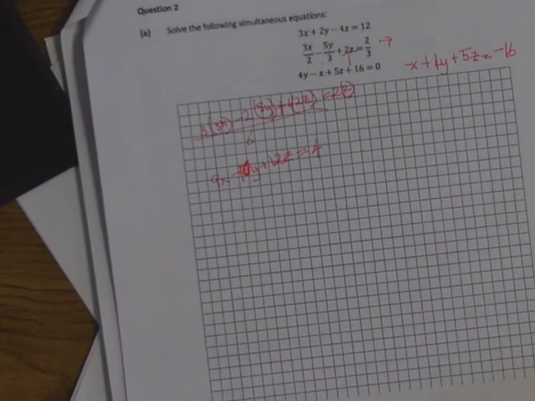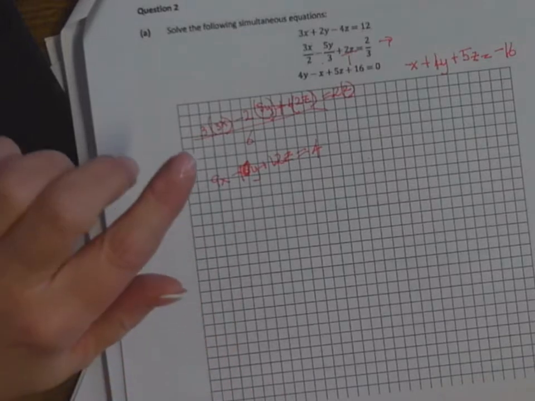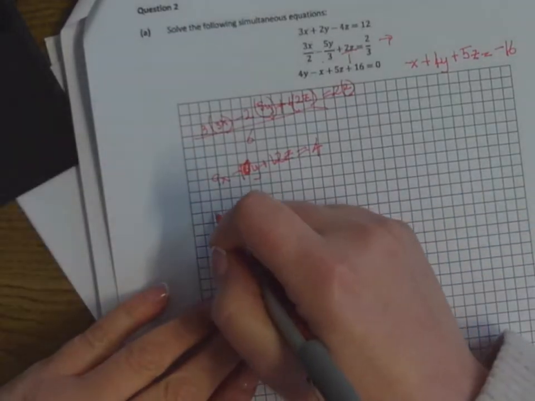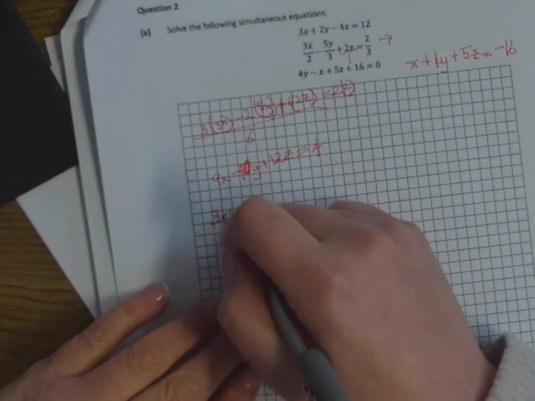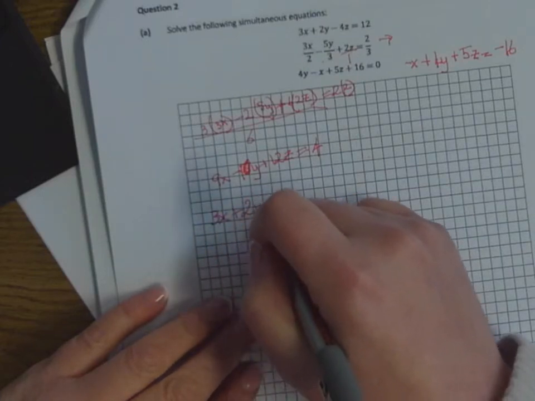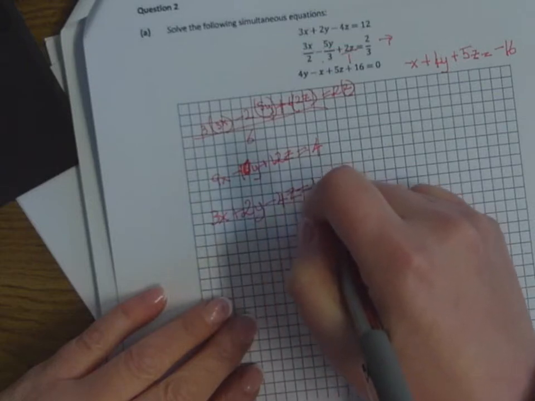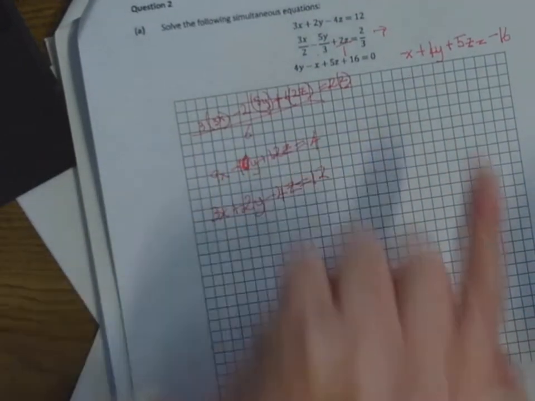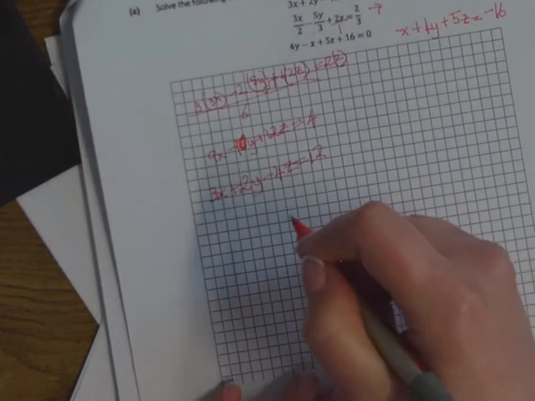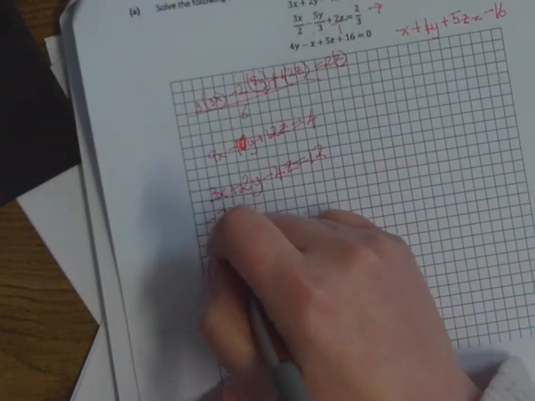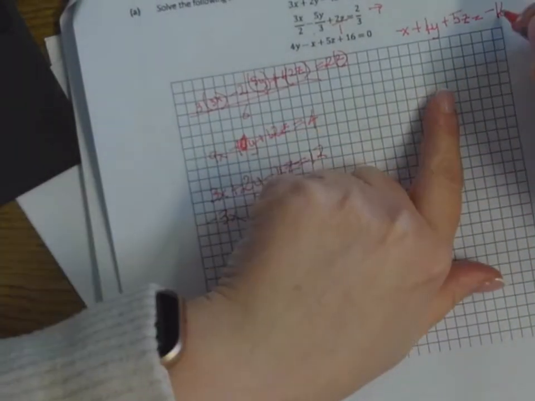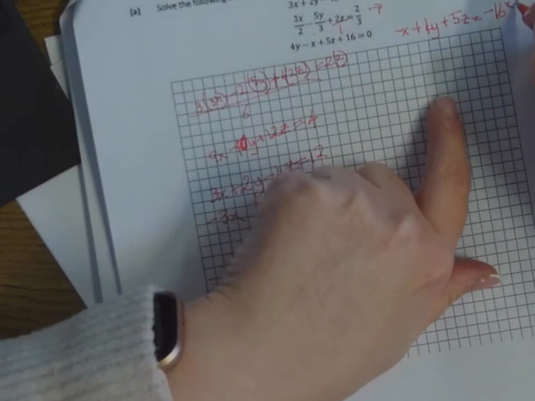So I'm going to take number 1, which is 3x plus 2y minus 4z equals 12. And I'm going to take the last one and I'm going to cancel the x's. So I'm going to multiply that one here by 3.